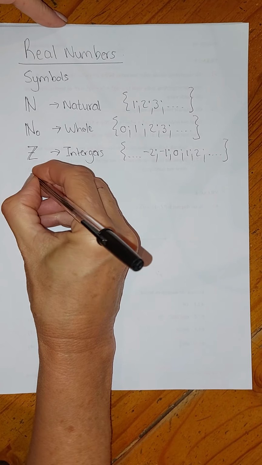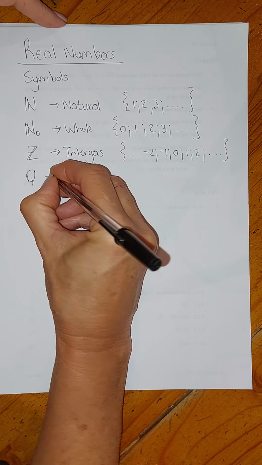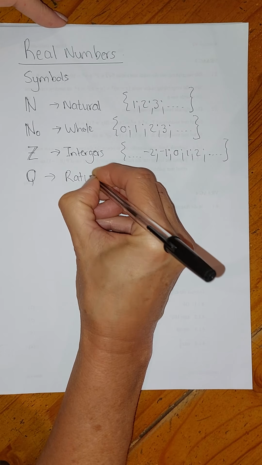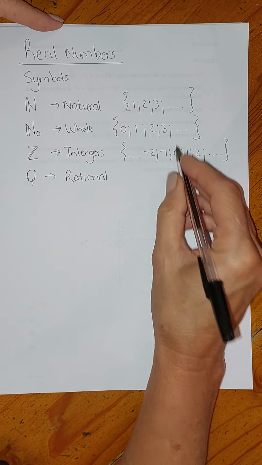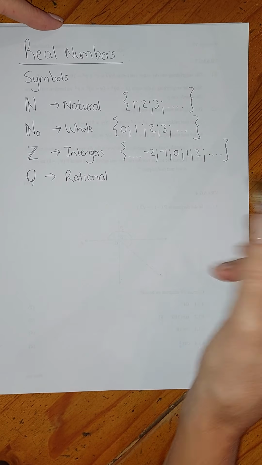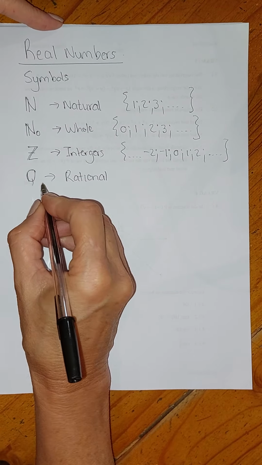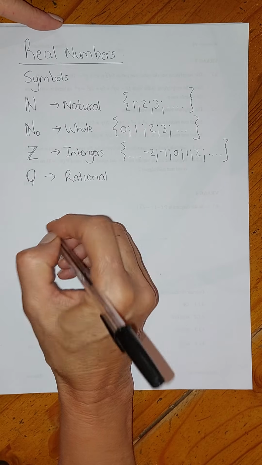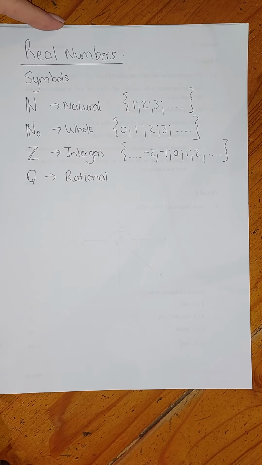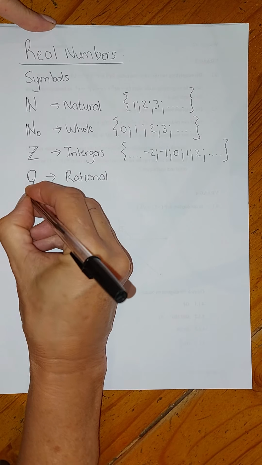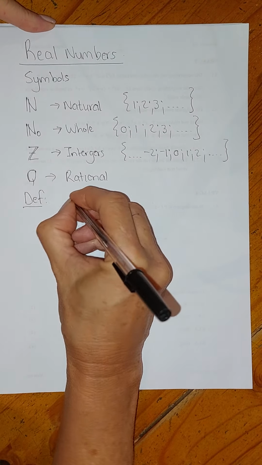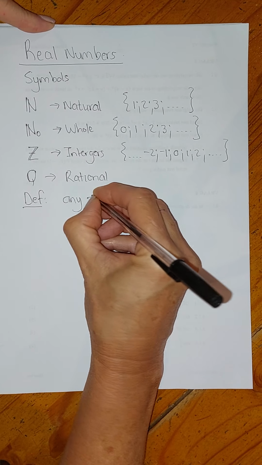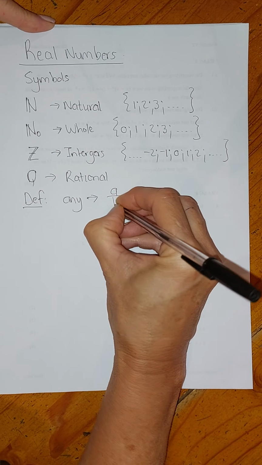Then the next set of numbers that we have is our rational numbers. Guys, we can't really write the rational numbers like 1, 2, 3, 4, because they now include fractions and decimal numbers. The definition of a rational number is any number that can be converted to a fraction.